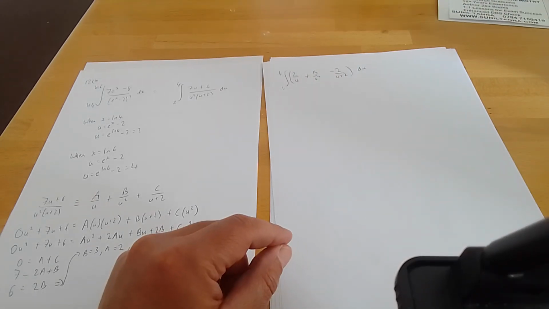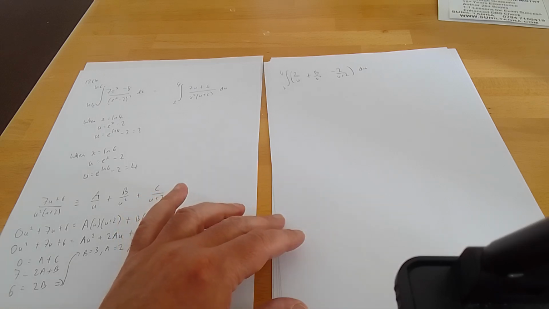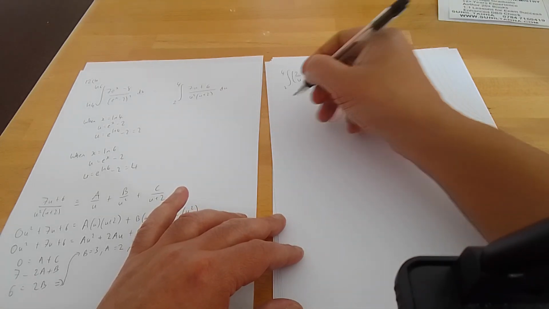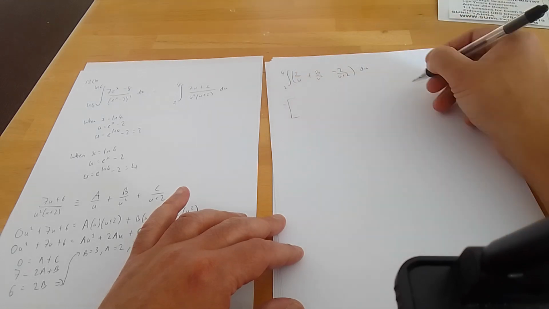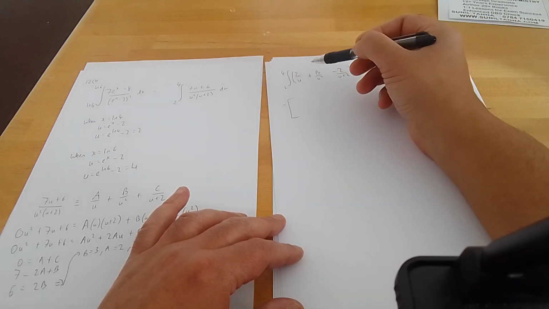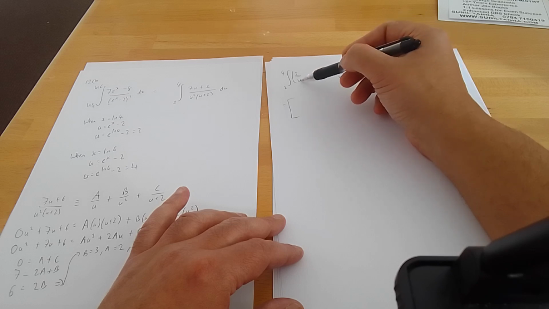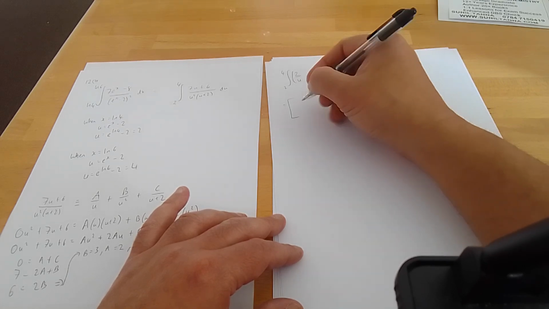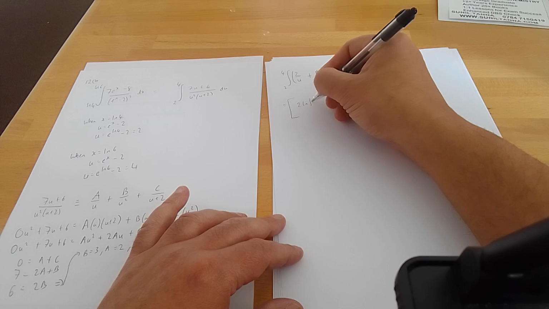Okay, now we can actually immediately do that integral. So the reverse chain rule: if we differentiate u, we'd get 1 on the top. So that means if it had been 1 over u, it would be natural log of u, but it's 2 times that, so it would be 2 times natural log of u.